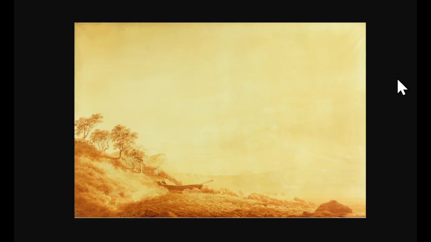And this is an absolutely beautiful landscape. Again, note the absent human beings. View from Arkona of 1803. It's a sepia drawing, absolutely astonishingly good.